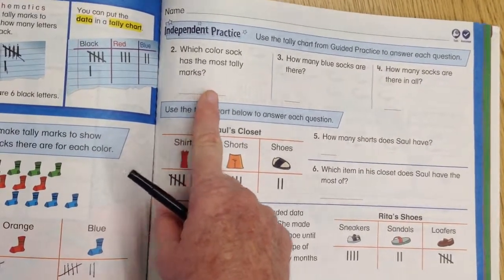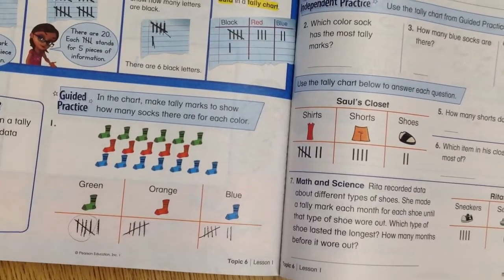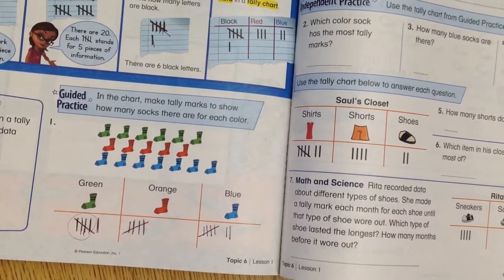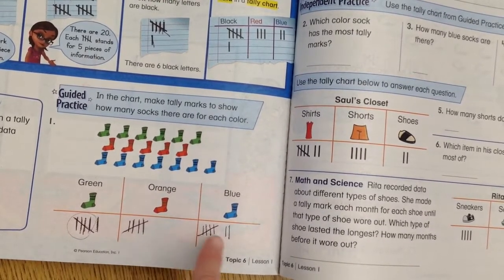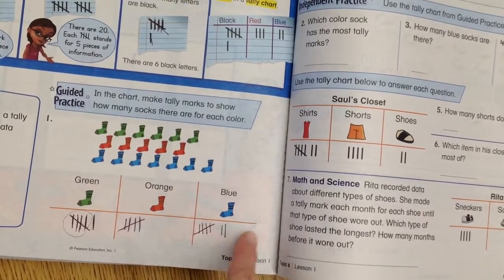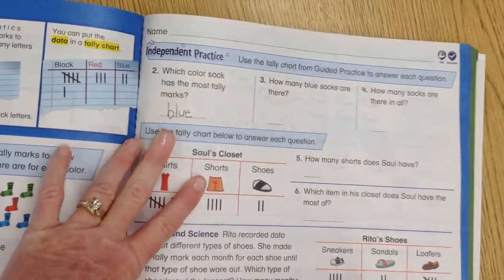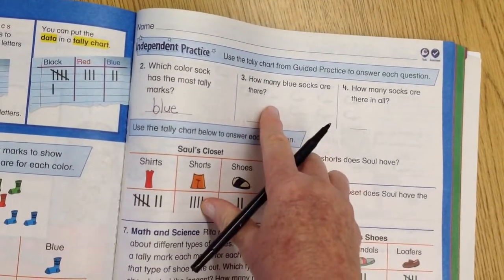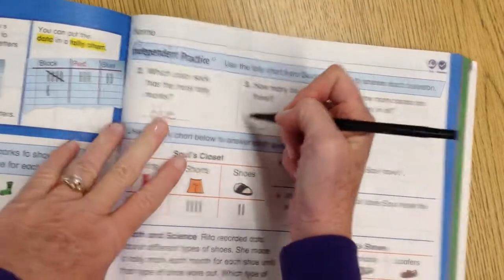Now, using this tally chart, we're going to answer some questions. Which color sock has the most tally marks? We can look, we see they all have a group of 5, and then this one has an extra one, this does not, this has 2 extras, so the blue has the most tally marks with 7. How many blue socks are there? Oh, I just said 7. So here we can count 5, 6, 7.